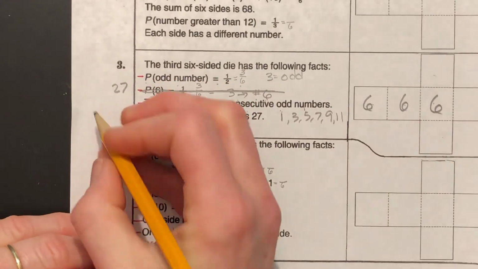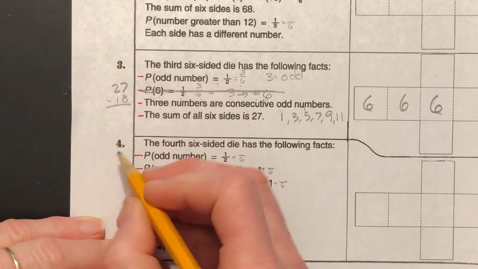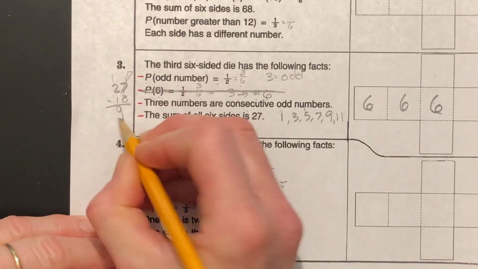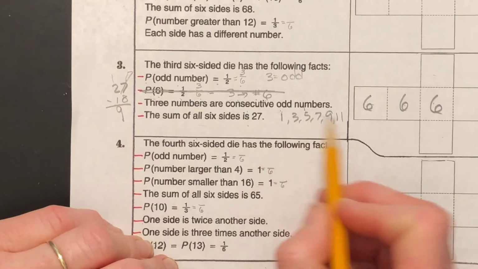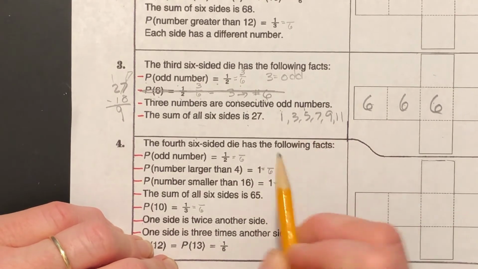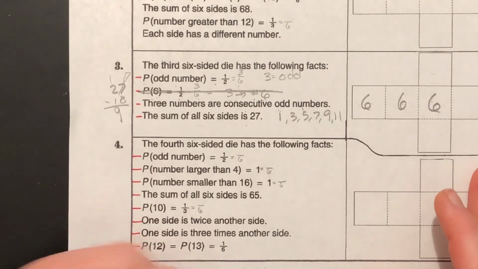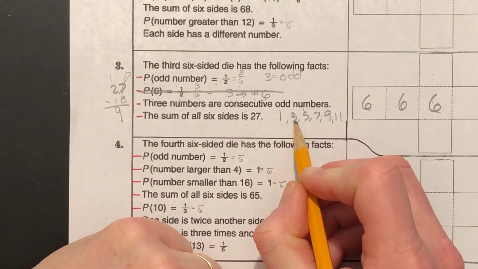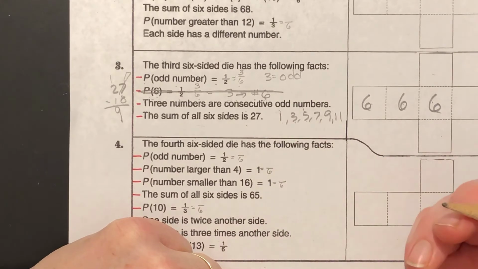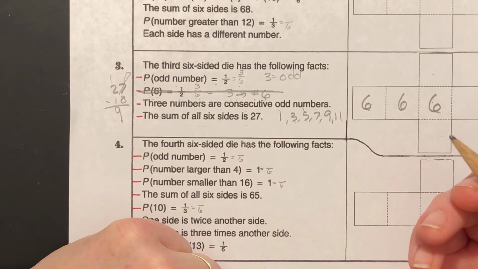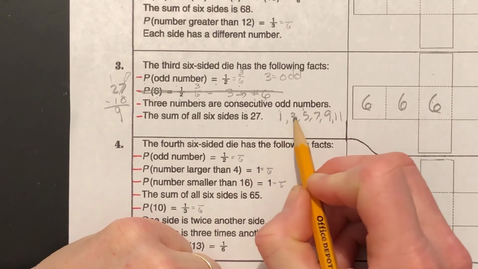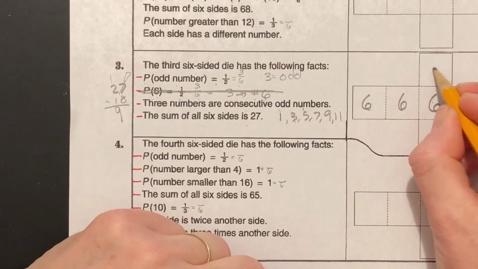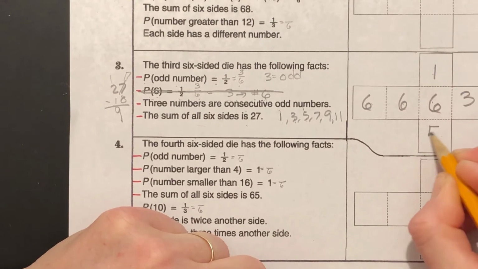With the 6's, we have 18, so I'm going to take 18 away. 27 minus 18 is 9. So my consecutive odd numbers have to add up to 9. I still need 9 more to make 27. 1 plus 3 is 4 plus, oh, that was so easy. I cannot believe the first try was it. 1 plus 3 is 4, 4 plus 5 is 9. So 1, 3, and 5.